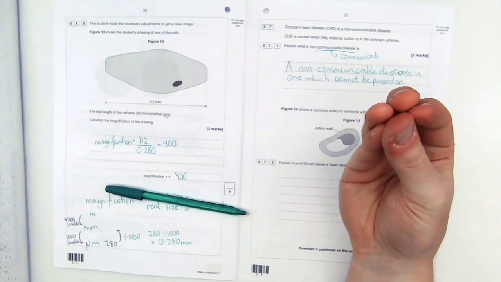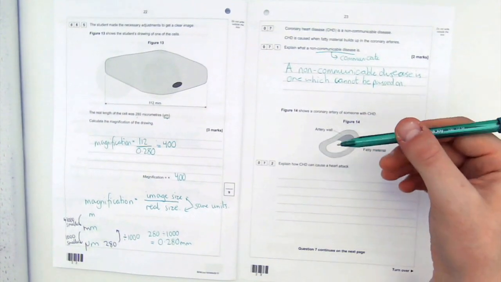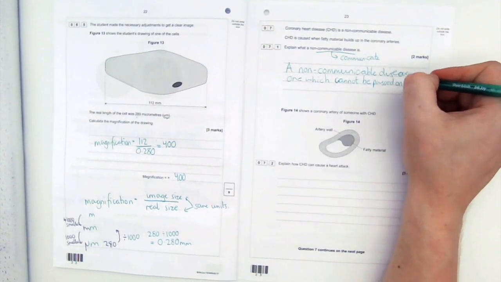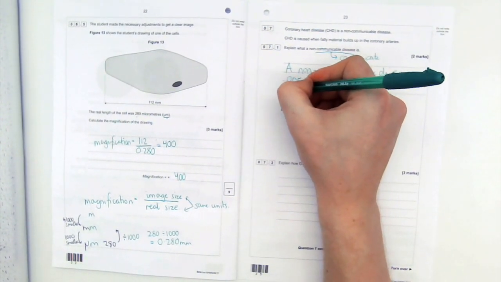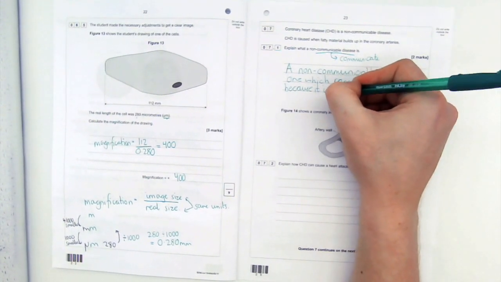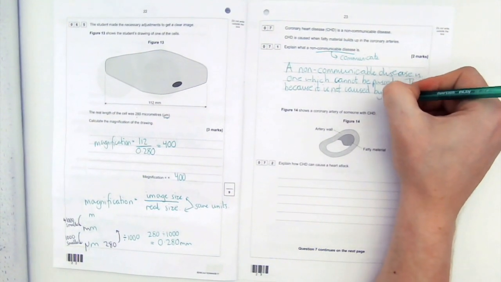They are little things which can be passed on. Okay, so if it can't be passed on, it means it's probably not going to be caused by a pathogen. So non-communicable disease is one which cannot be passed on. This is because it is not caused by a pathogen.